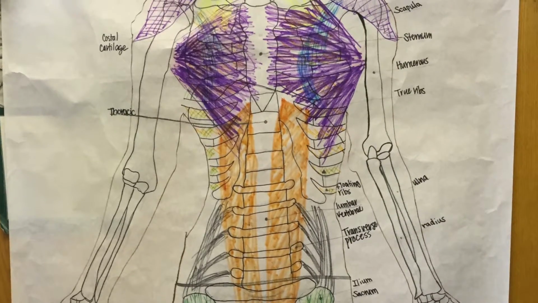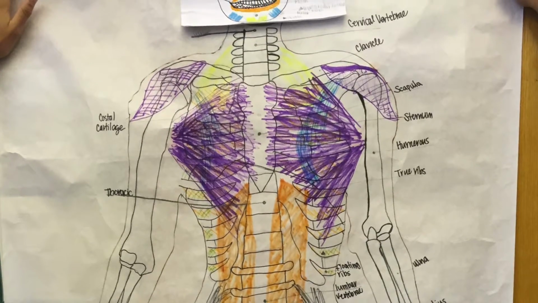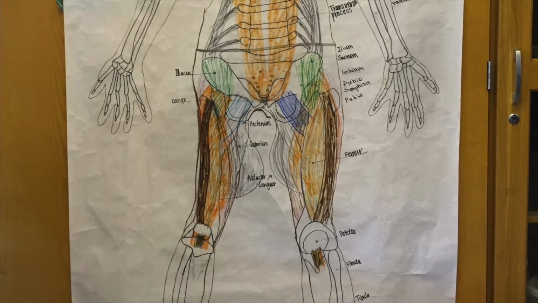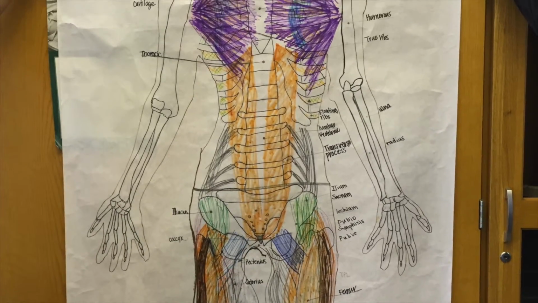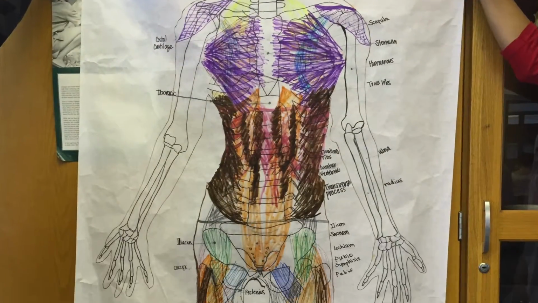compresses the abdomen. The diaphragm's origin is the lumbar vertebrae and ribs 10 through 12. It inserts at the central tendon, and its action is inspiration. And the internal oblique's origin is the iliac crest. It inserts in the last 4 ribs, and it contracts or compresses the abdomen.